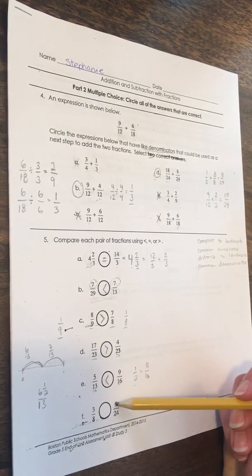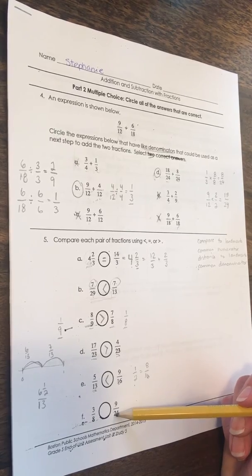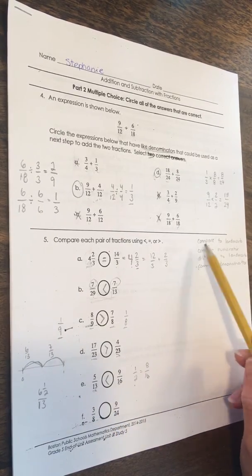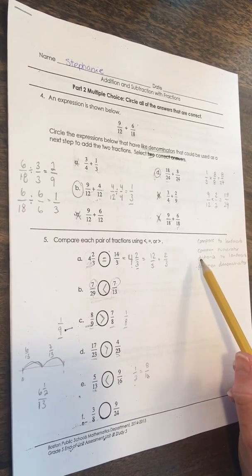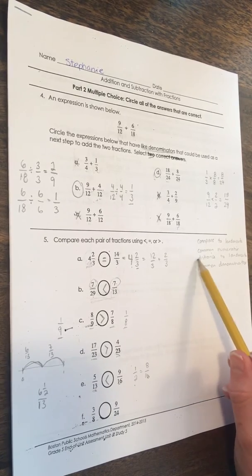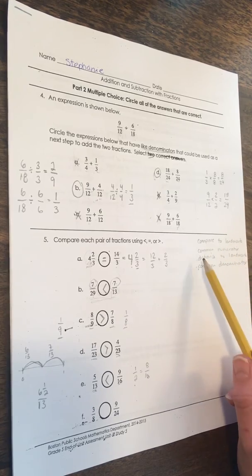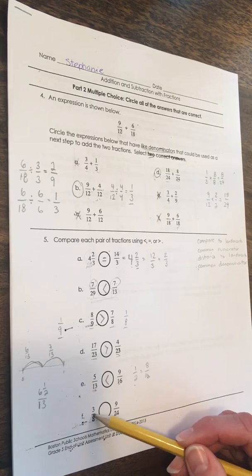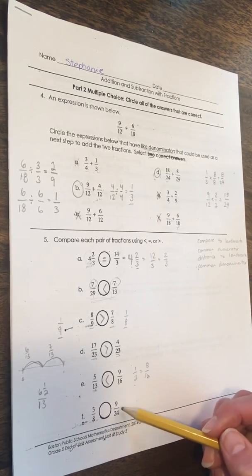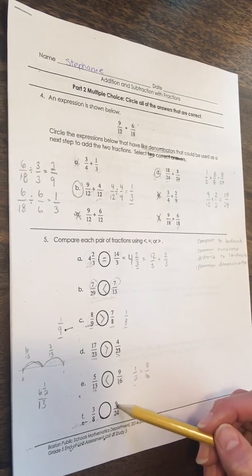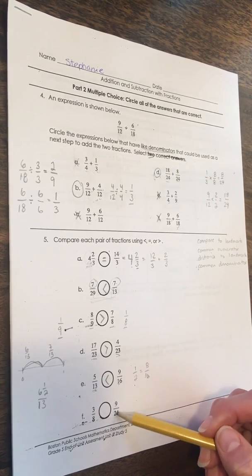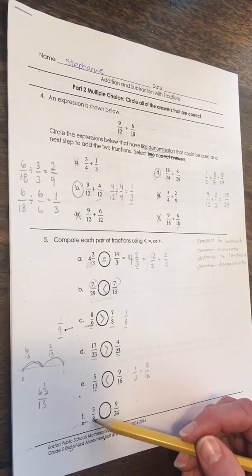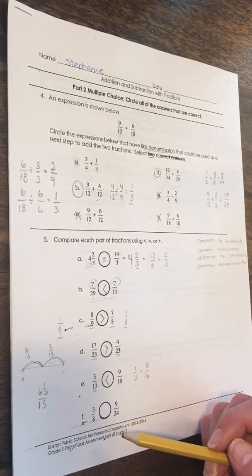3/8 compared to 9/24. Okay, well, I don't have a common numerator, I don't have a common denominator. They're not both one piece away from a whole. So now I can't compare to a landmark because both of these are smaller than a half. 12/24 is a half, and so 9/24 is smaller. 4/8 is a half. 3/8 is also smaller. So none of those things work.